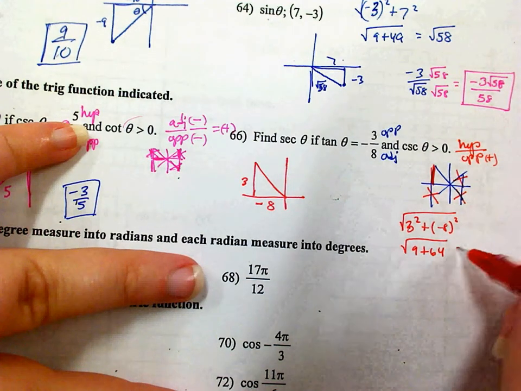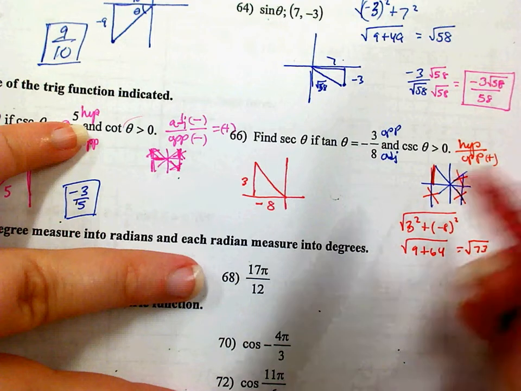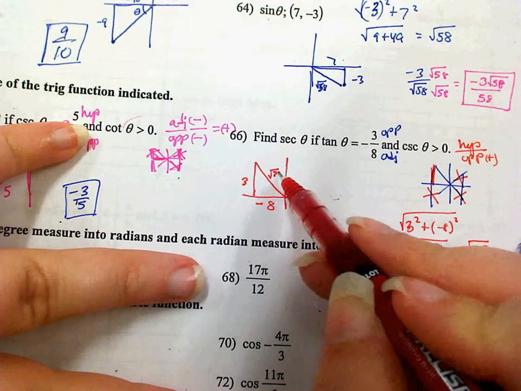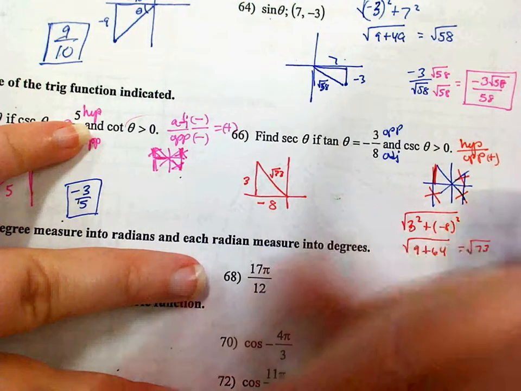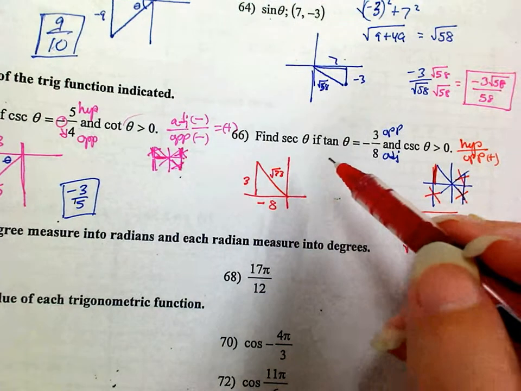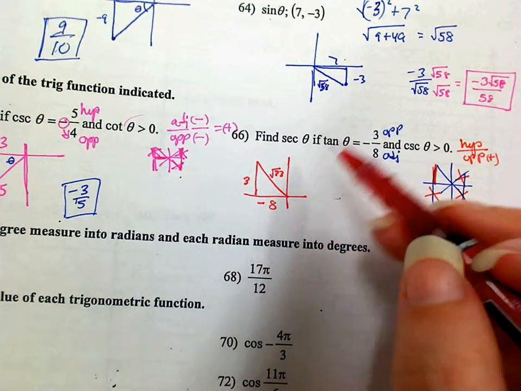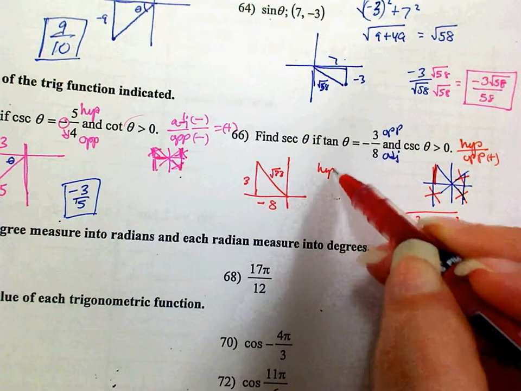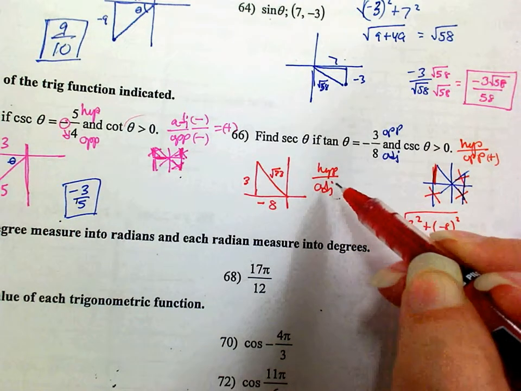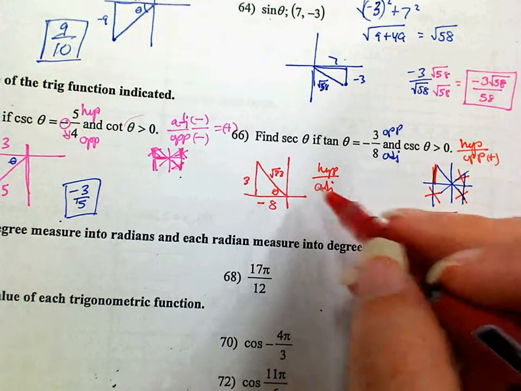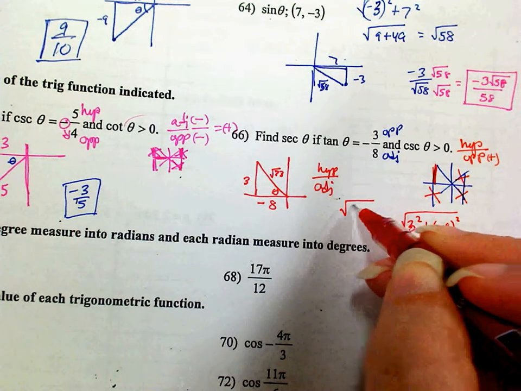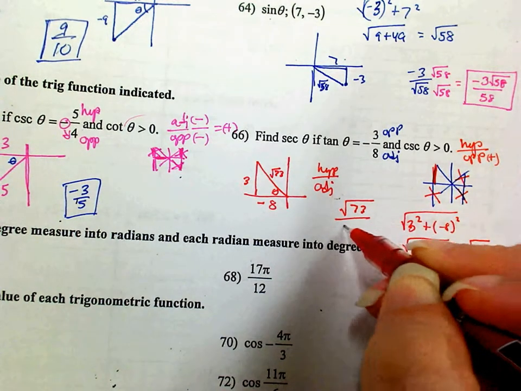And secant is the reciprocal of cosine. Well, cosine is adjacent over hypotenuse, so this is hypotenuse over adjacent. So hypotenuse is square root of 73, and adjacent is negative 8. I don't like the negative on top, so let's just flip it to the middle. I got negative square root of 73 over 8. And there you go.